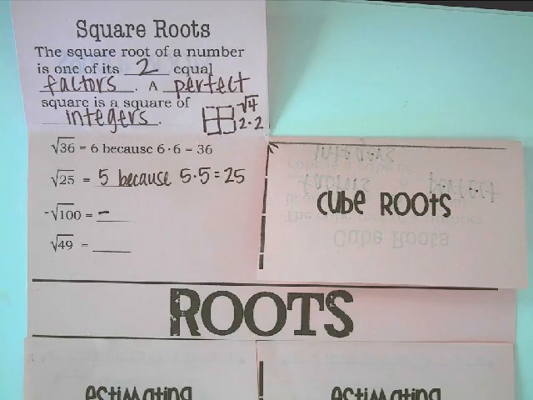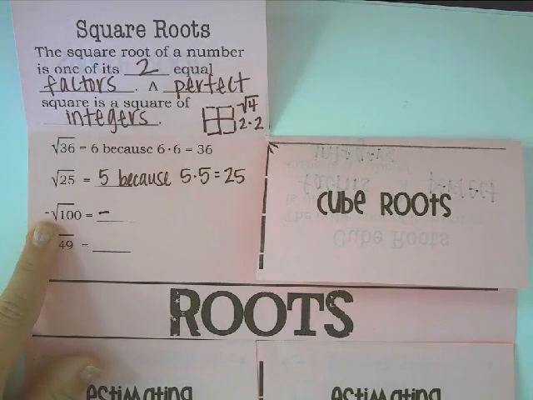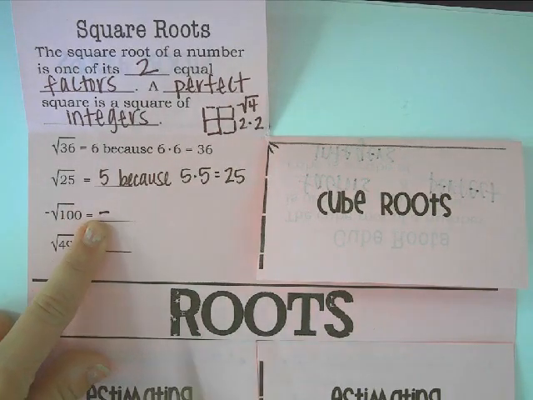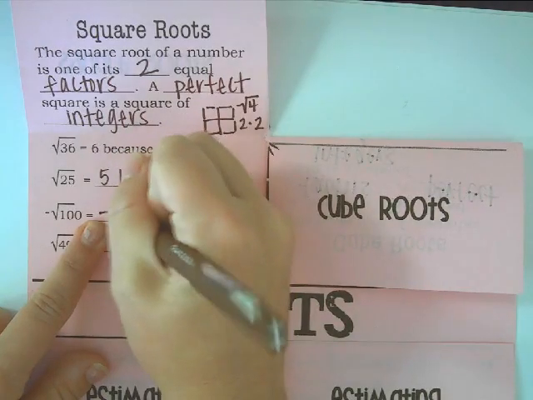The square root of 100. What number times itself can give me 100? Hopefully this one's pretty easy and you realize that 10 times 10 gives me 100. Because there's a negative on the outside, I brought it over, and I know that my answer is going to be negative 10.